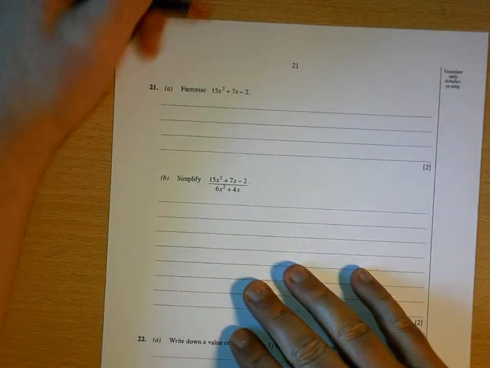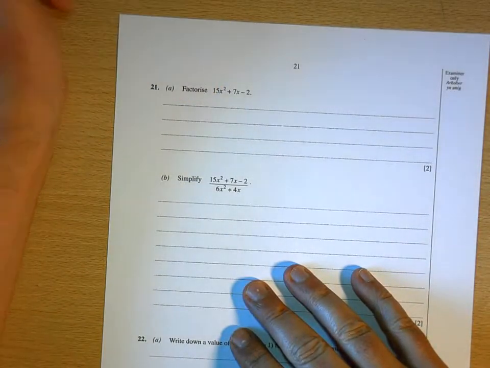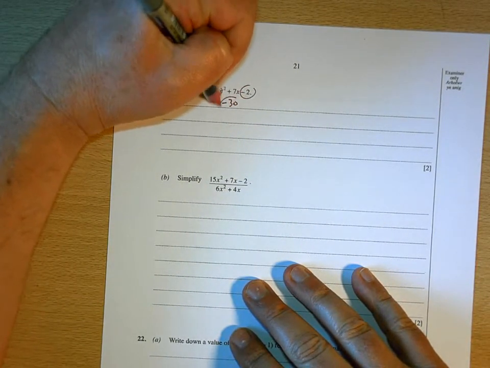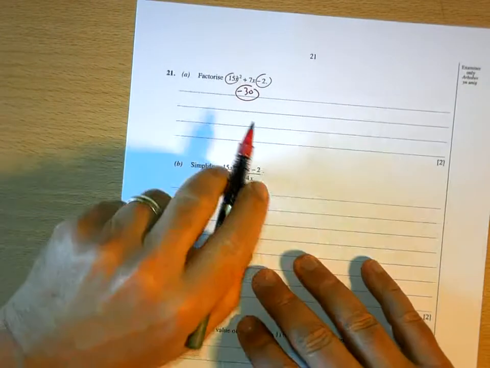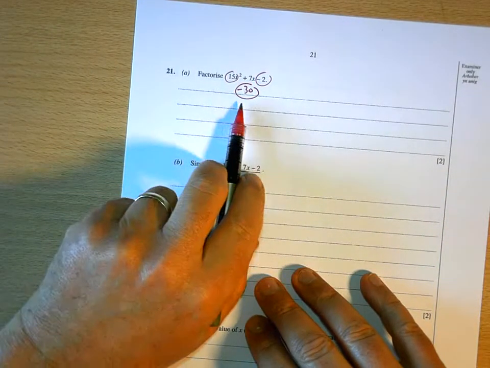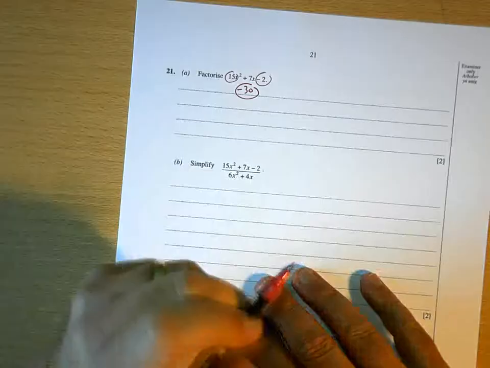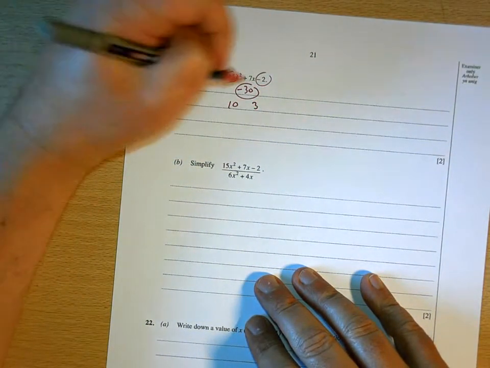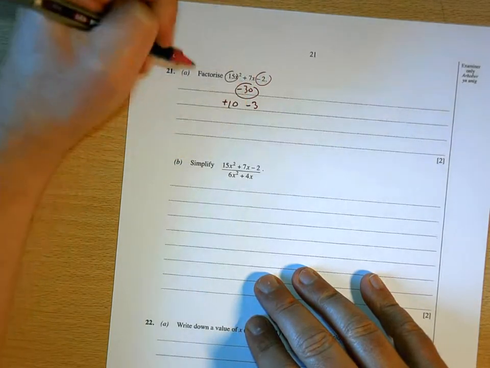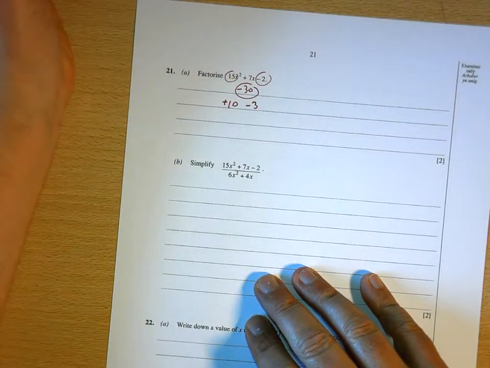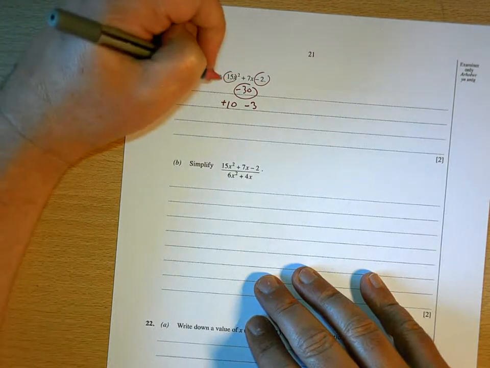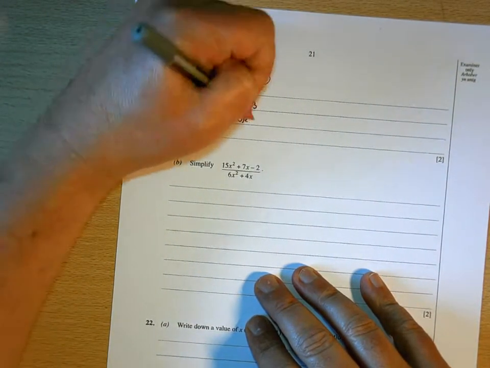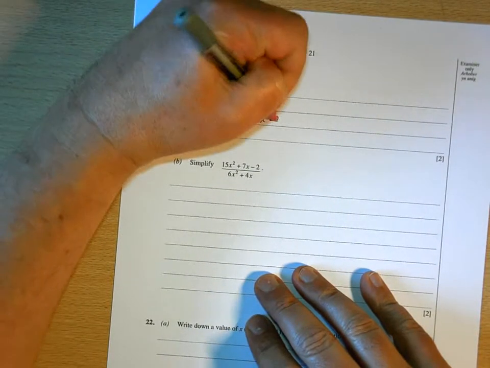So on this one, 15 times the minus 2 is minus 30. So I'm looking for two numbers to multiply to give minus 30 and combine to give 7. It's going to be 10 and 3. And it's going to be plus 10 minus 3 in order to add up to give plus 7. Rewrite my expression. 5x squared plus 10x, take 3x, take 2.